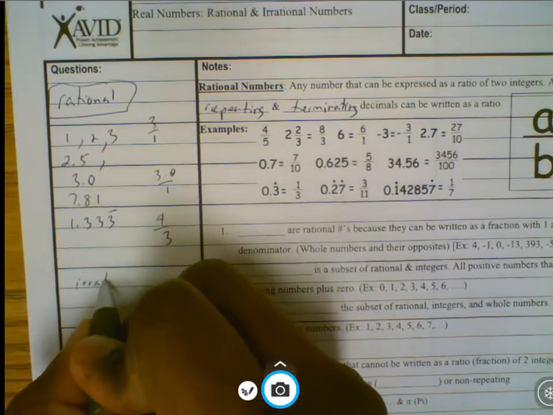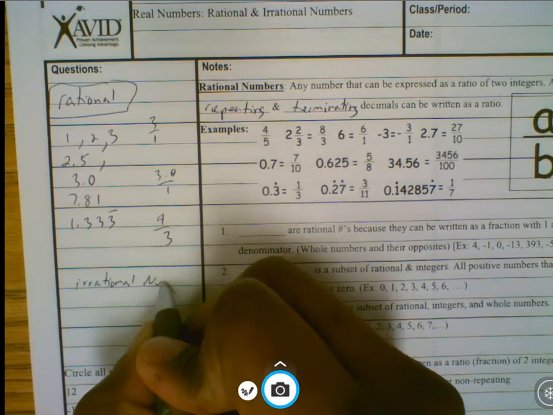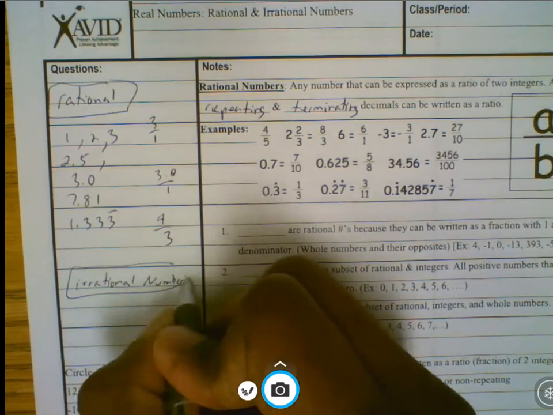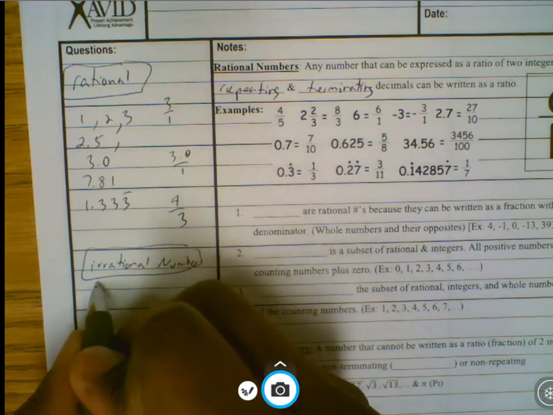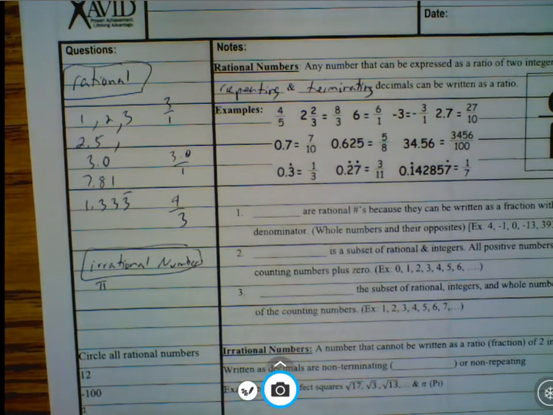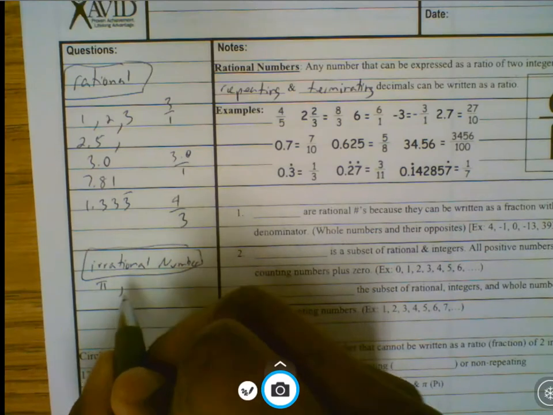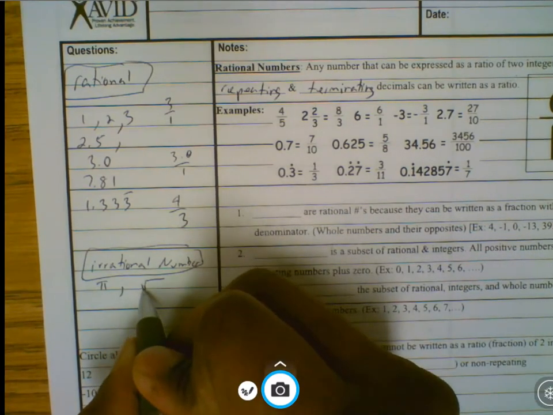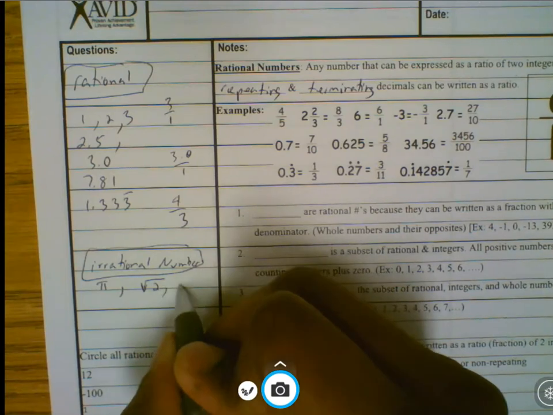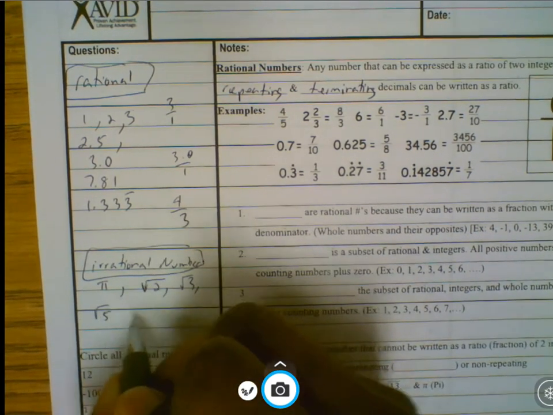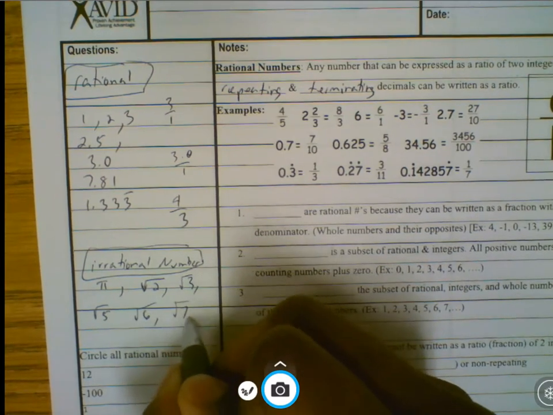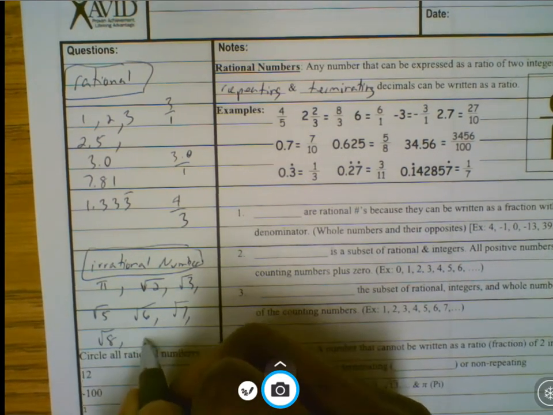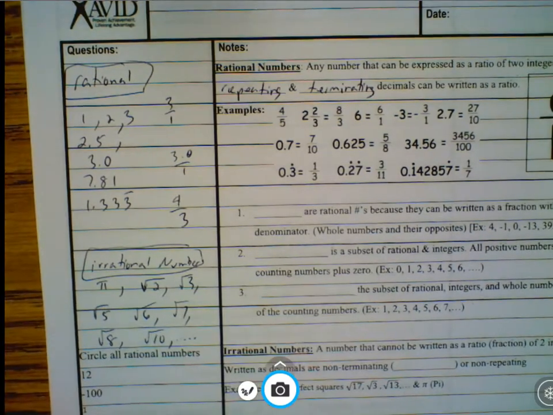So irrational numbers, just in short, are a bit different from that. One of the most famous ones you probably think of is pi. You can't write that as a repeating or terminating decimal. It goes on from 3.14 and goes on forever. But truthfully, if you take a square root of any number that's not a perfect square, it's also irrational. So square root of 2, square root of 3, square root of 5, square root of 6, square root of 7, square root of 8, square root of 10, etc. All those numbers we say are irrational. All those numbers give you a decimal that doesn't repeat and doesn't terminate.